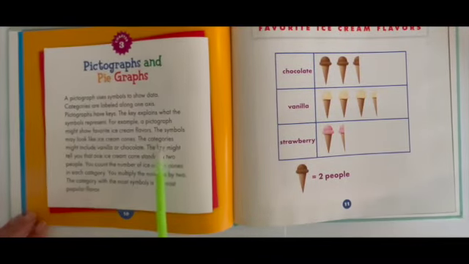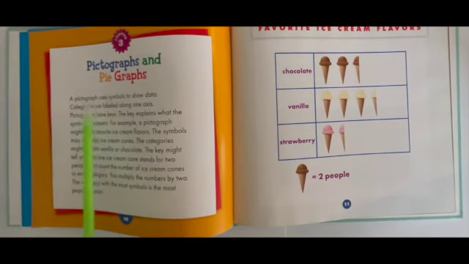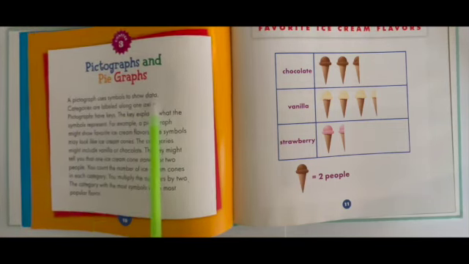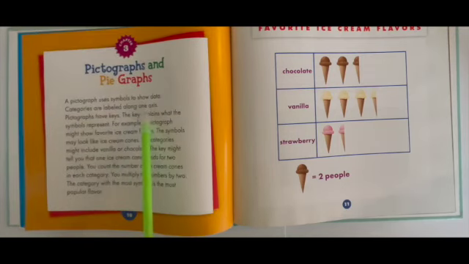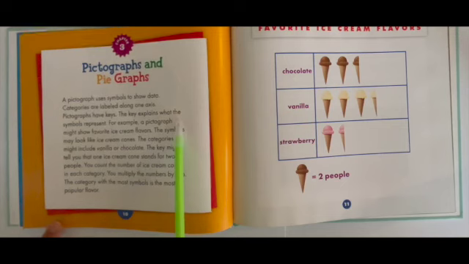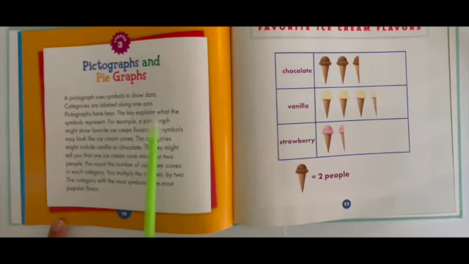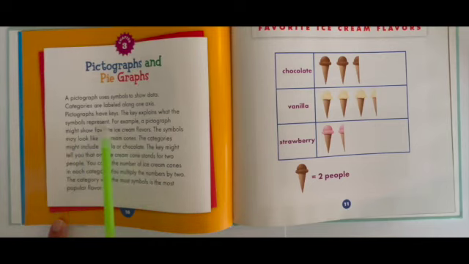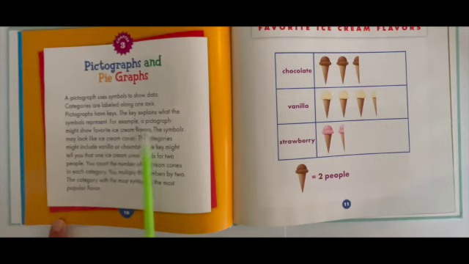Pictograph and pie graph. First we will take the pictograph. A pictograph uses symbols to show data. Categories are labeled along one axis. Pictographs have keys. Like this is a key. Ice cream is taken as a key. The key explains what the symbols represent. For example, a pictograph might show favorite ice cream flavors.